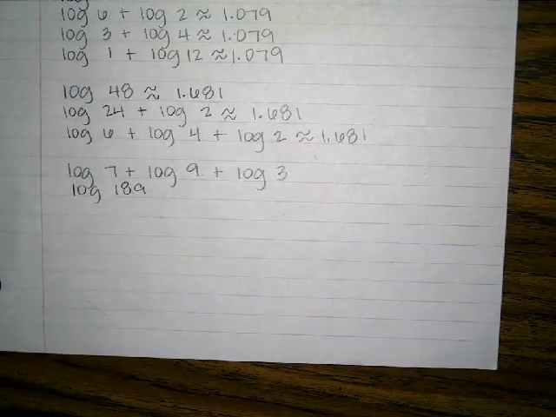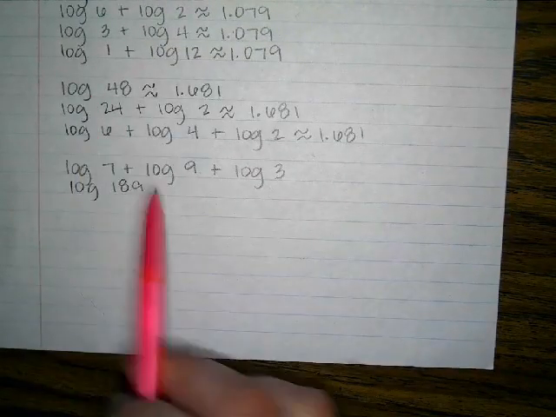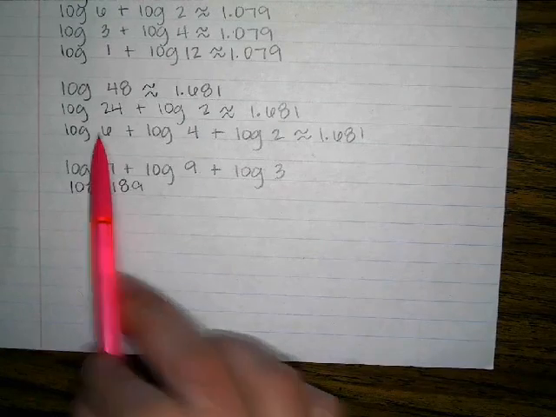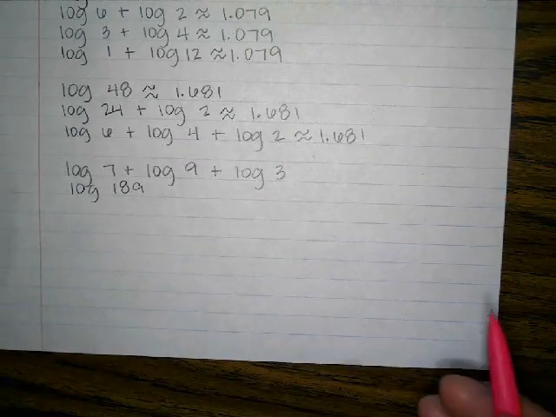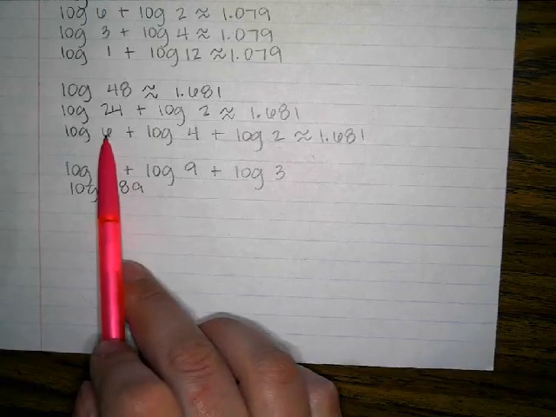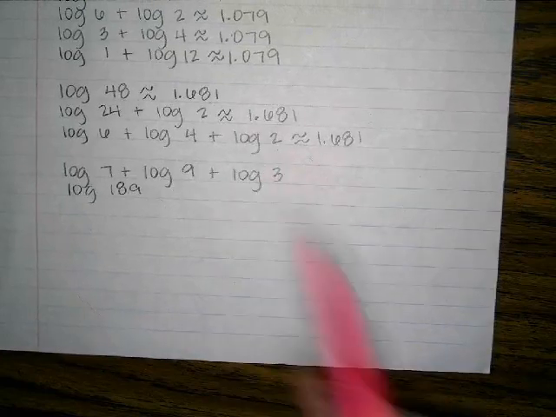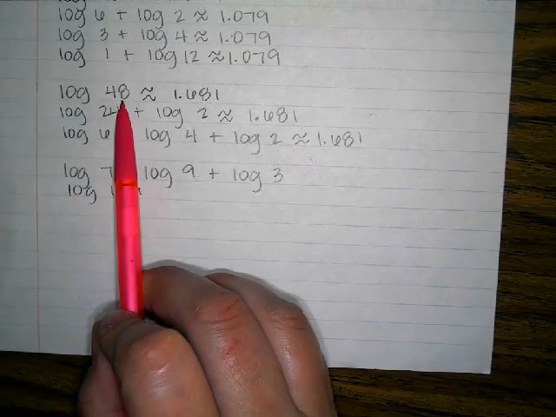If I take something that was simple, log 48, and I write it as separate logs, log 6 plus log 4 plus log 2, I'm expanding the log. Does that make sense? If I take something like log 6 plus log 4 plus log 2, and I put it back to log 48, that's called condensing the log. Does that make sense? Putting it back together.